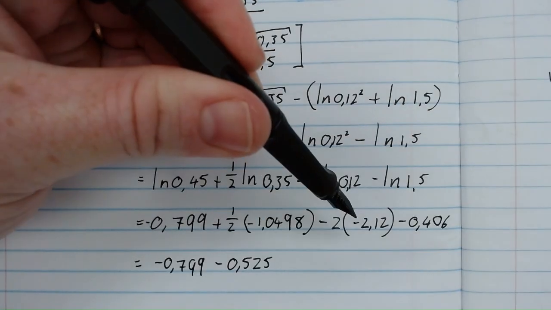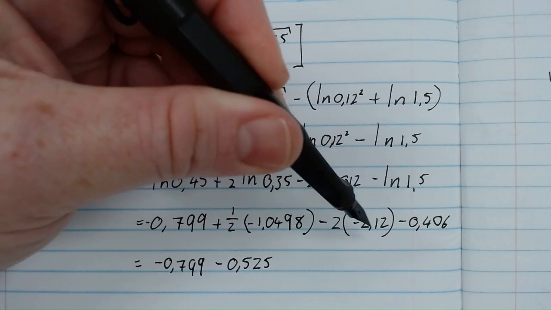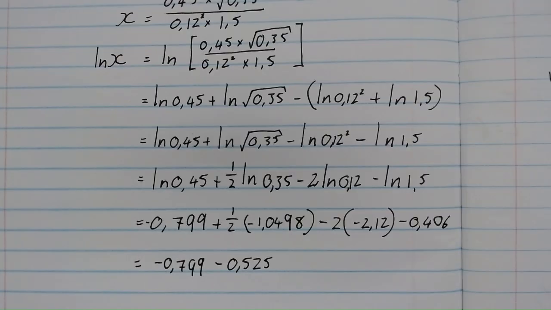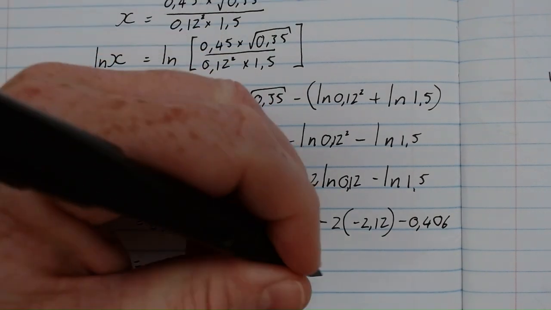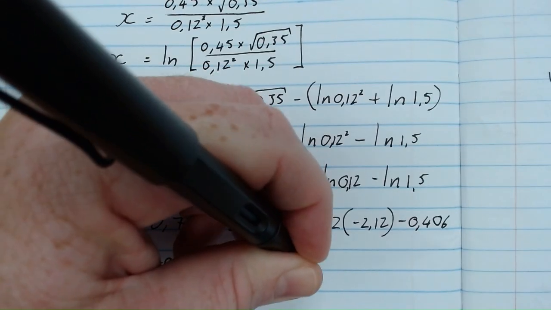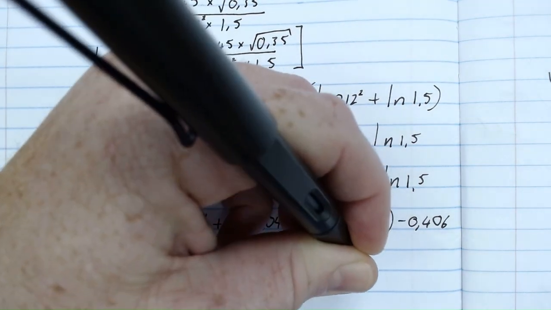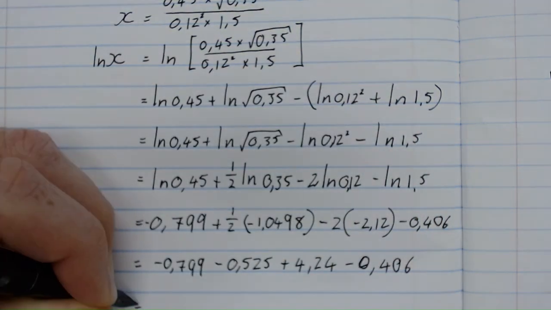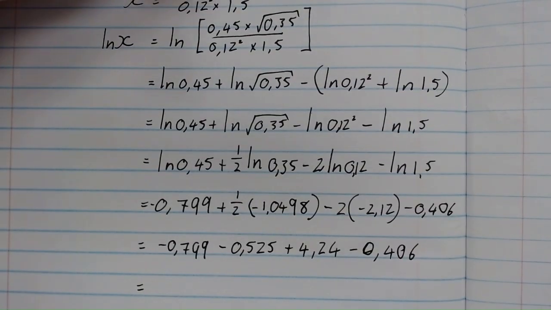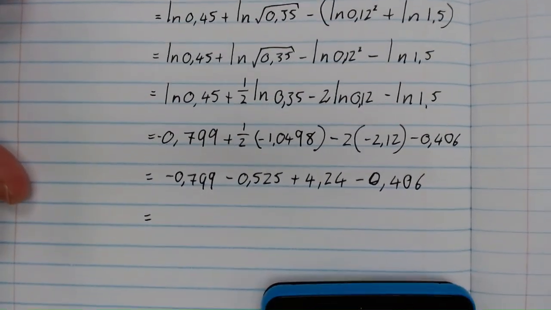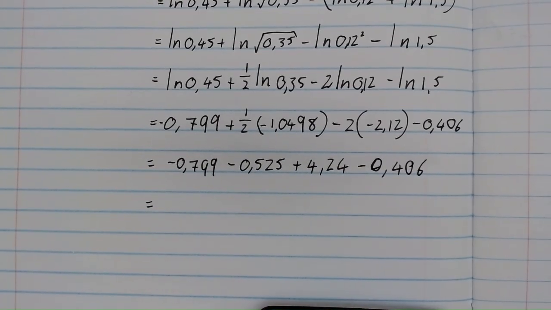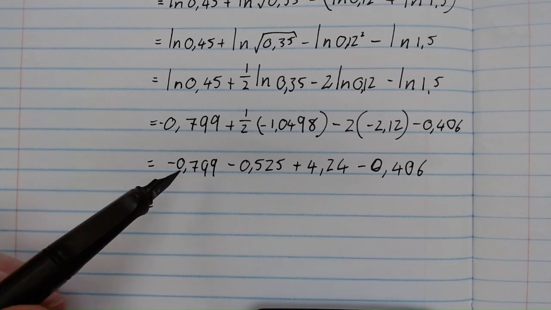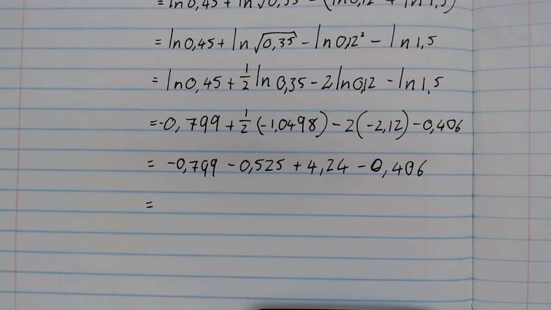Now I've got a negative multiplying into a negative. Over here, negative 2 multiplied by negative 2.12, and I end up with a positive 4.24, and then subtract 0.406. Should all come to give us, let's make some room here, it turns out that a lot of these end up negative, so that's how it is.